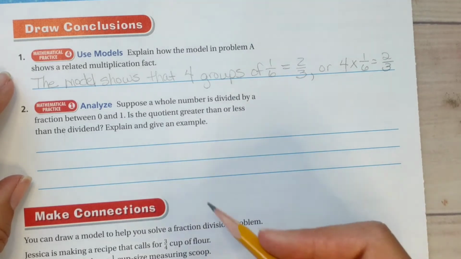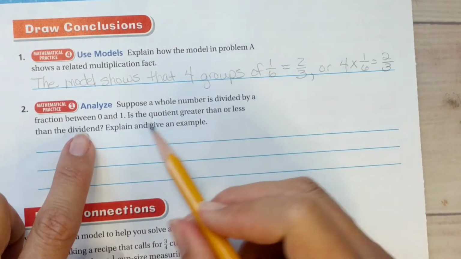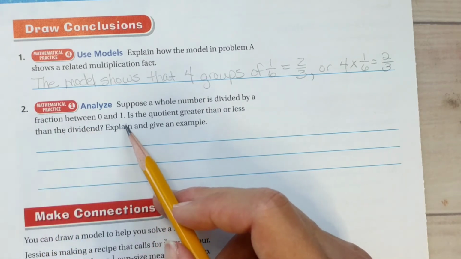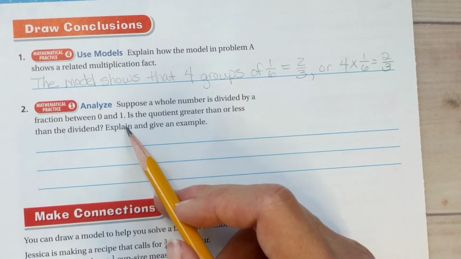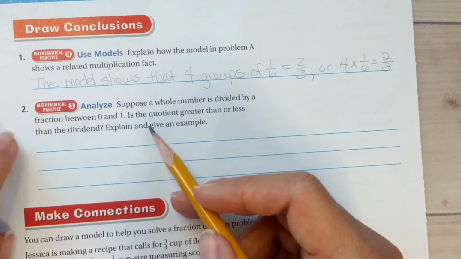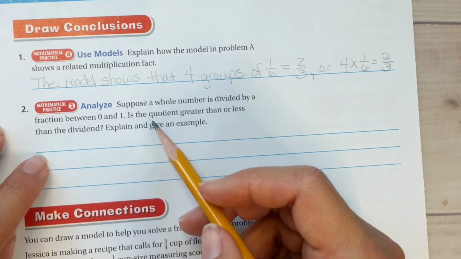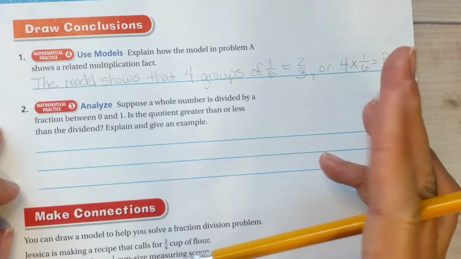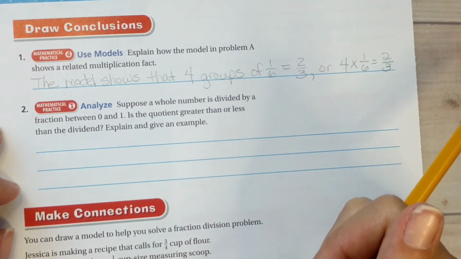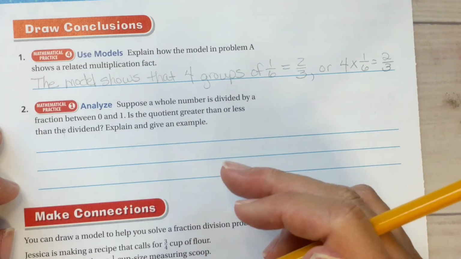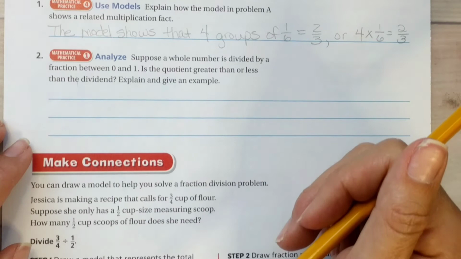All right, suppose a whole number is divided by a fraction between 0 and 1. Is the quotient greater than or less than the dividend? Explain and give an example. Okay, so the quotient would be greater than 1. We'll come back to this later.